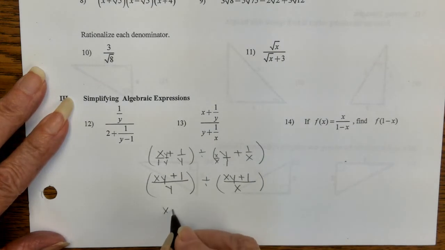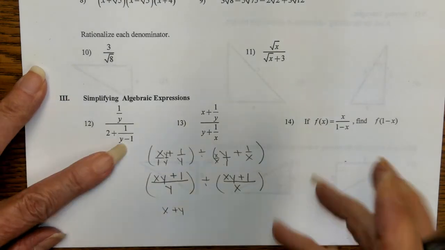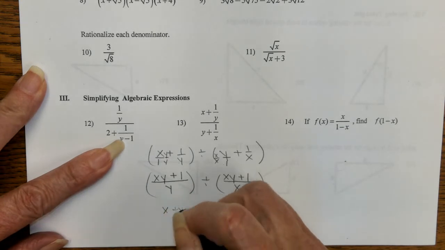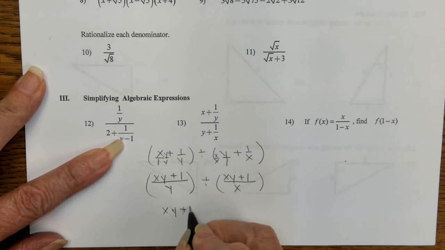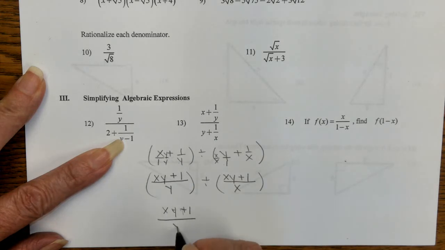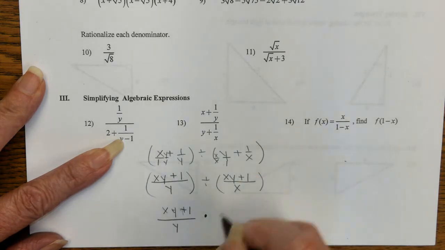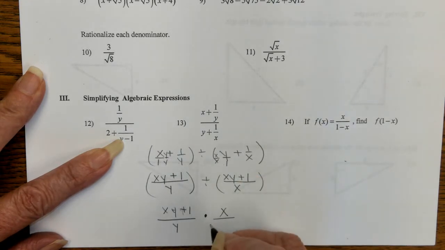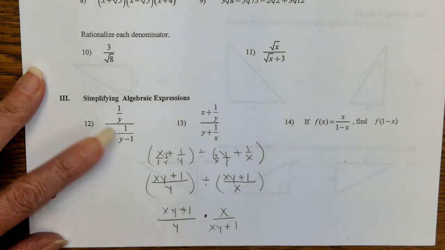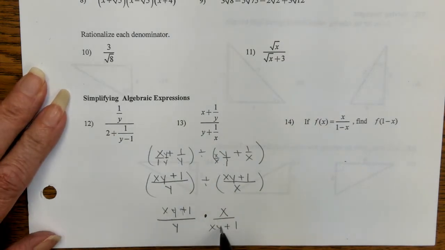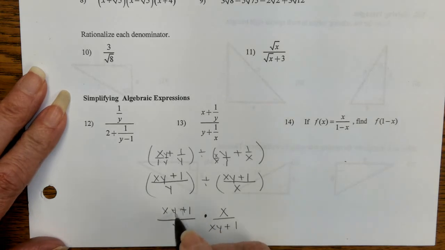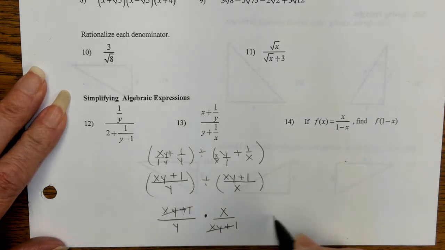Then we can divide because our numerator and denominator are both all fixed up. So we have x plus y over 1, or over y, times, and we're going to take the reciprocal of this second term, xy plus 1, and you're going to notice that you have an xy plus 1 both in the numerator and in the denominator. So you can cancel those out, those divide out to be 1, and you're left with x over y.